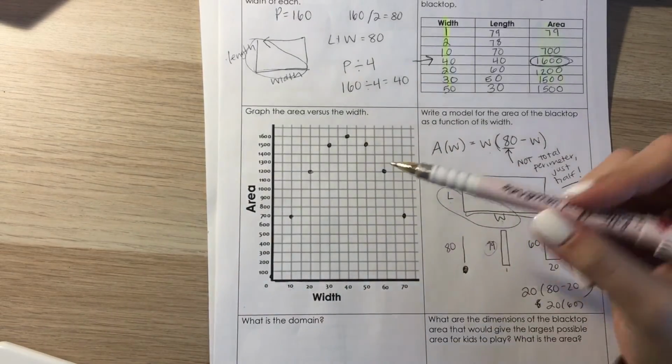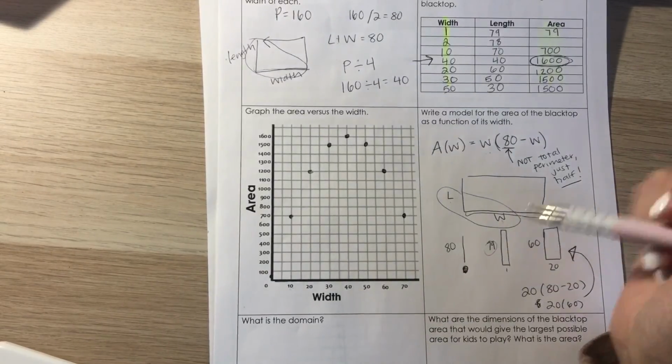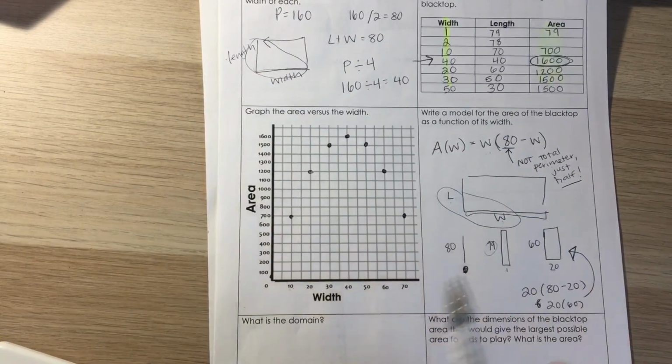So if you think that you should connect it, go ahead and connect it. If you think that you shouldn't connect it, leave it alone. But we'll talk about whether we should connect it or not in the next video.